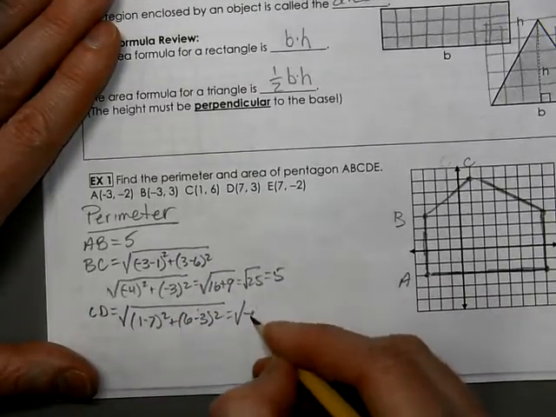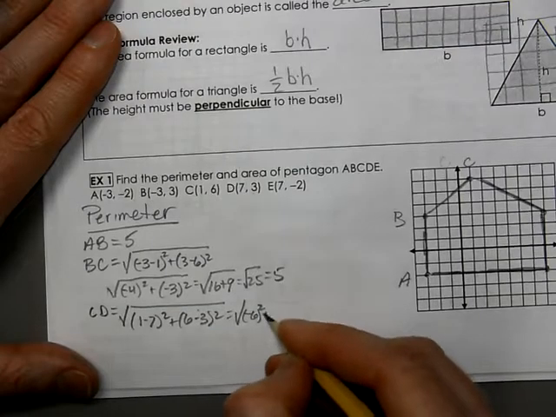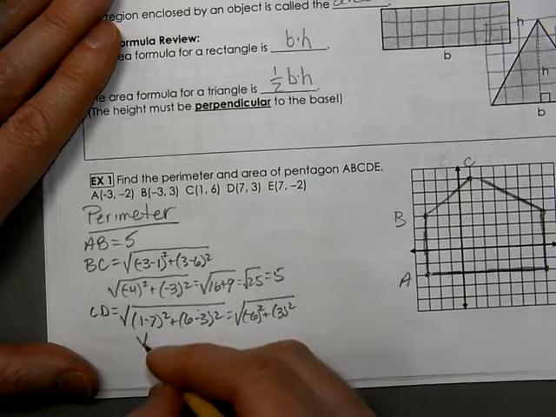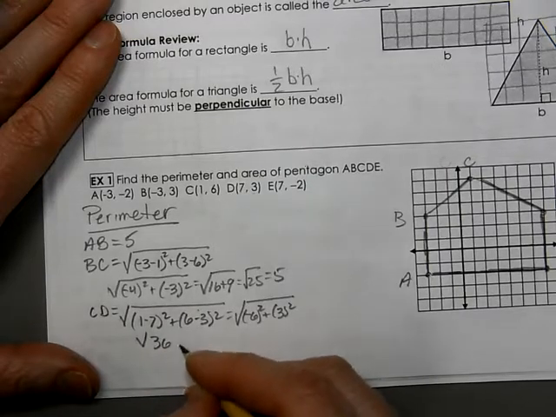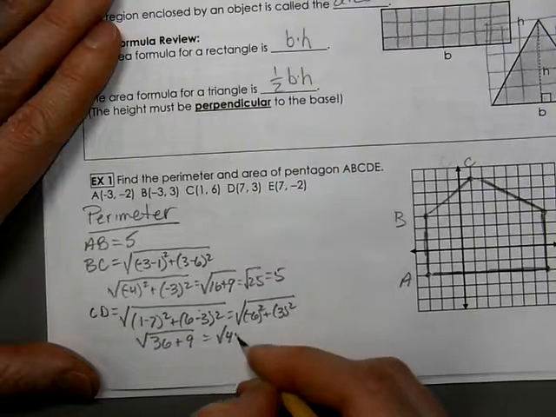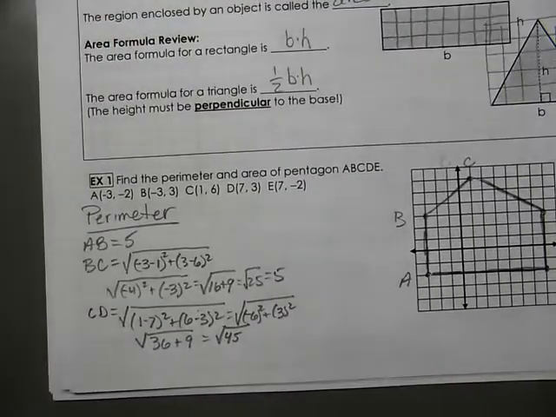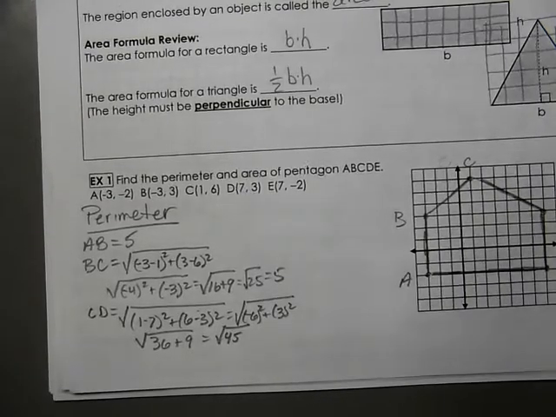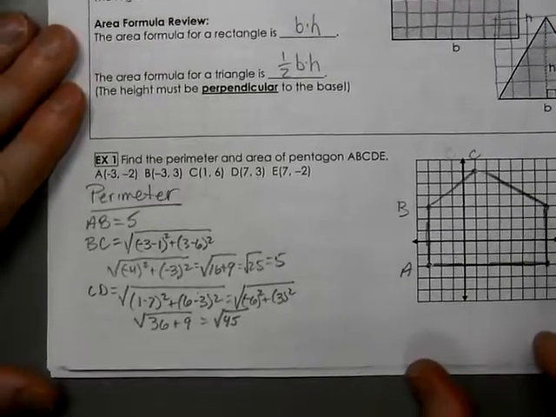So this comes out to be negative 6 squared and 3 squared. That's 36 plus 9, which is the square root of 45. For this problem, that would be enough. But I just want to practice a little bit on reminding us about how to simplify a radical.